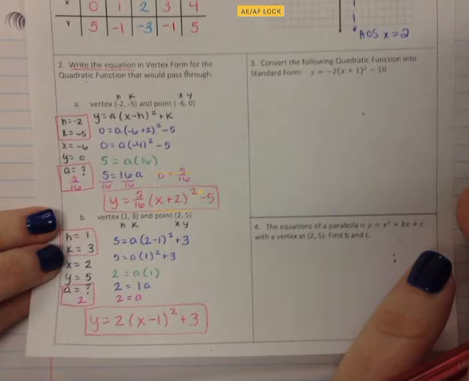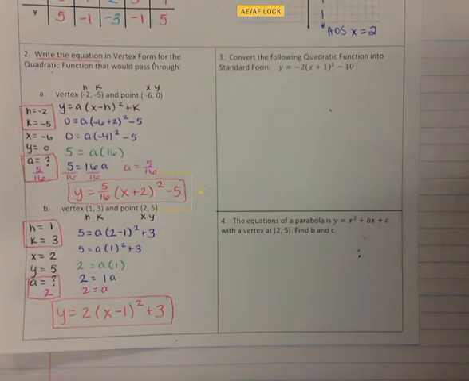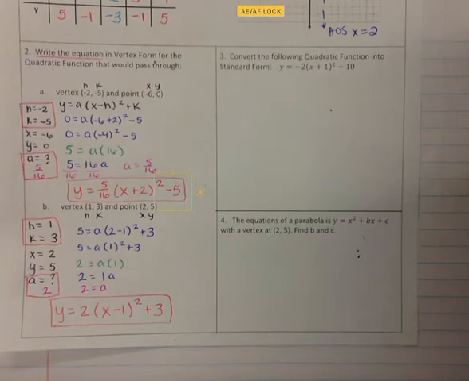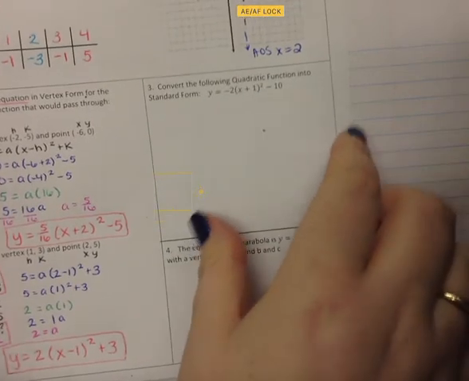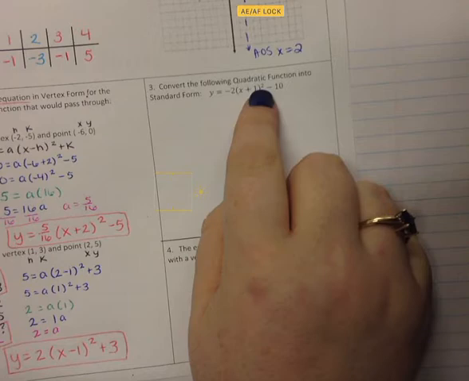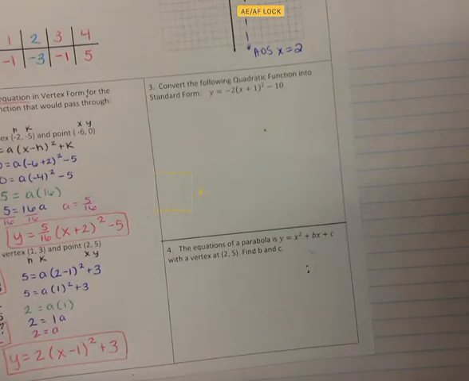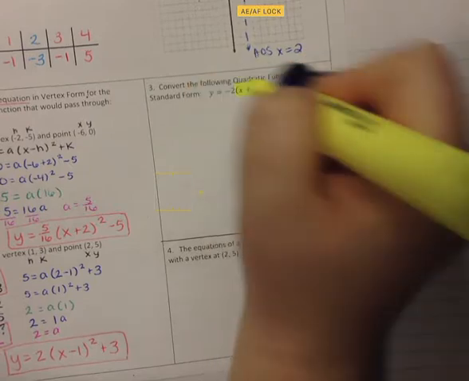This next question, it says convert it back into standard form. So again, we're going to go back and distribute. We want to get no parentheses. Now if we look at this problem, we have multiple different things. We want to get rid of the parentheses, but do you notice we have a square on the parentheses? This square on the parentheses is what you have to get rid of first, actually.